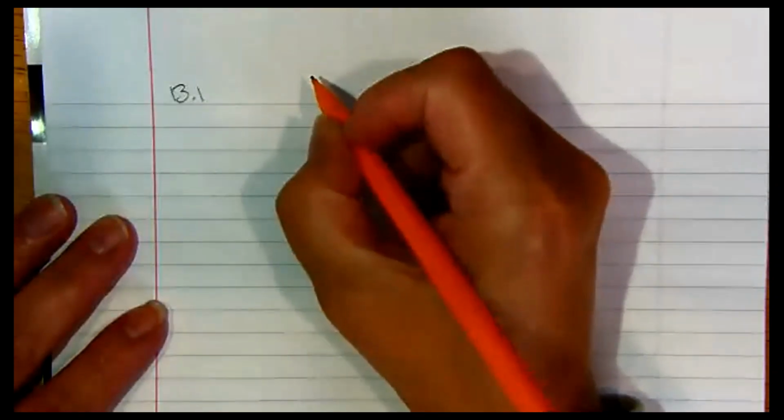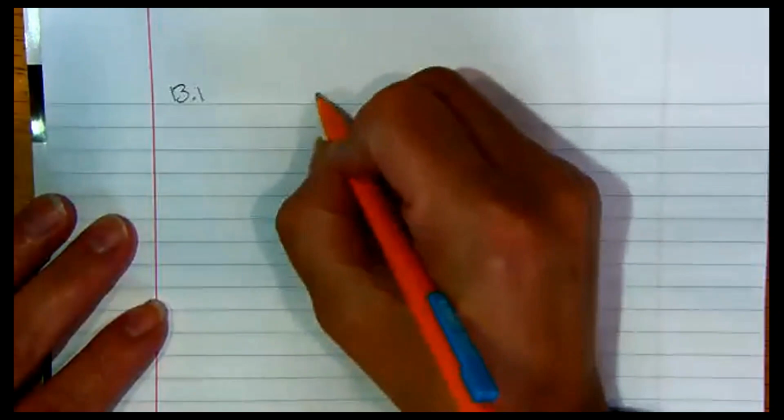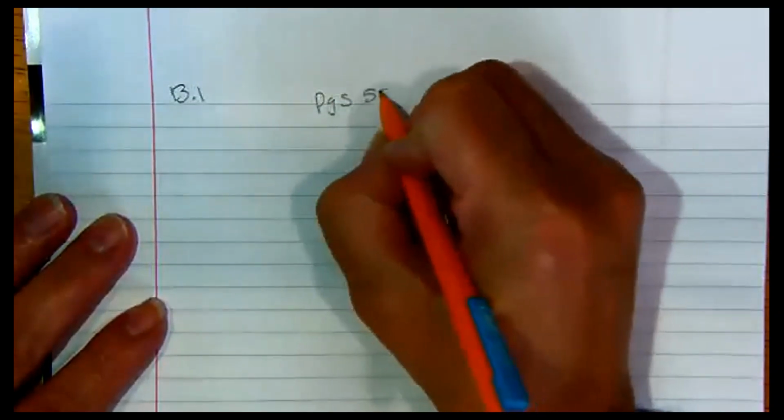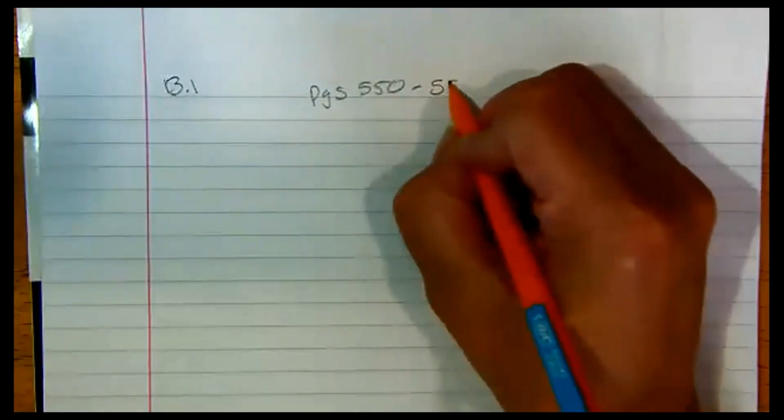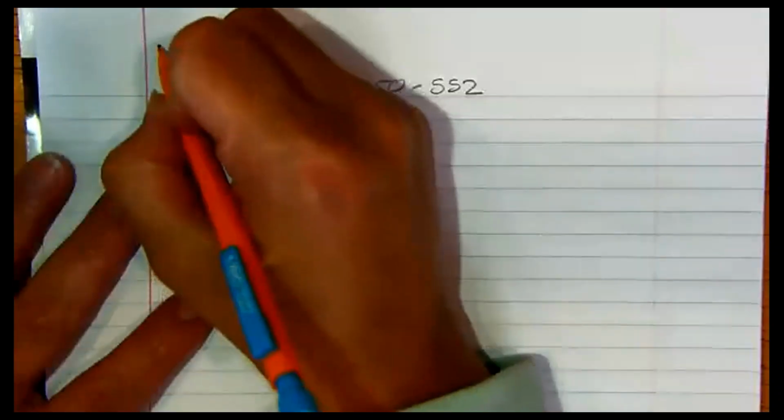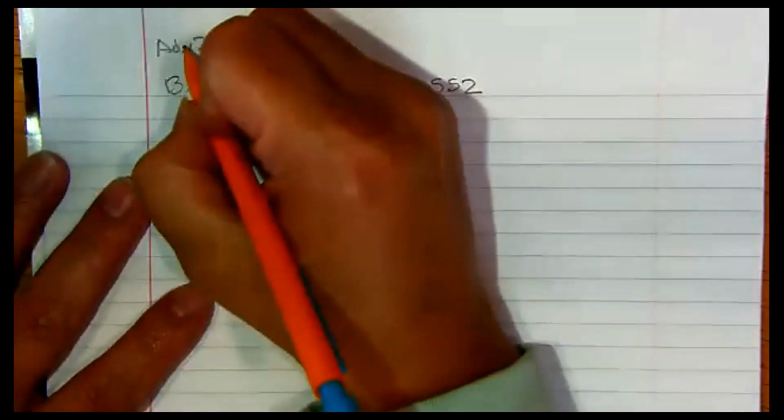Okay, we are doing lesson 13.1. It can be found on pages 552, and this is in the Advanced 2 textbook. So if you don't have the Advanced 2 textbook, you can access it online, or the pages are available in the agenda as well. Okay, so we're going to be talking about circles and circumference.